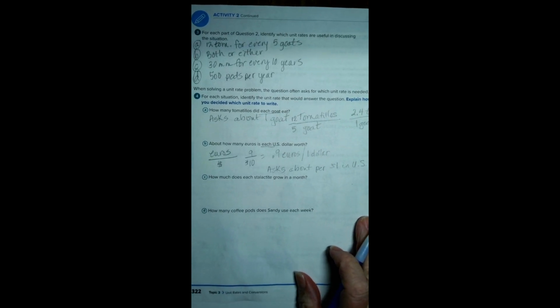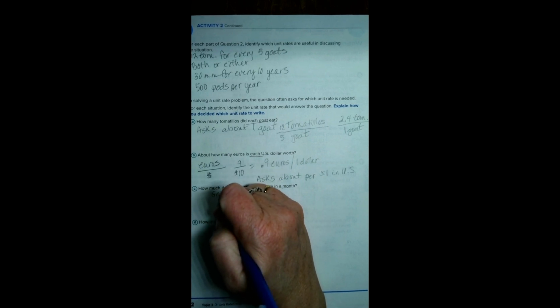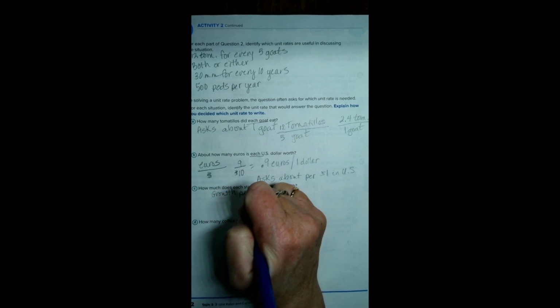How much does each stalactite grow in a month? The original question didn't say month. The original question said every 10 years. So that's kind of different. So let's break this down a little bit further. For this one, we said 3 millimeters for every year. So it is asking us about the growth per 1 month.